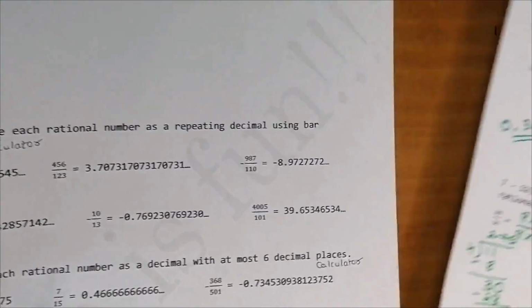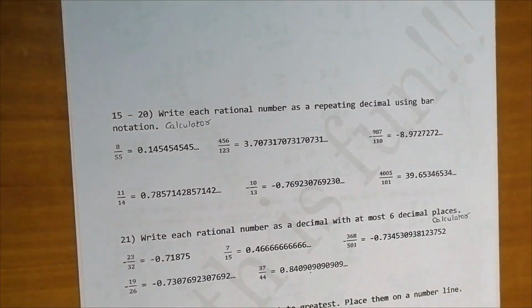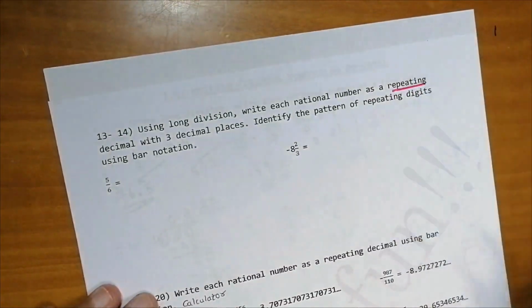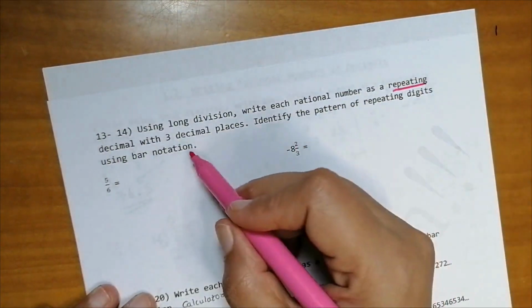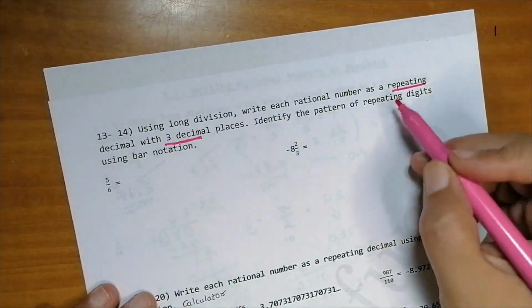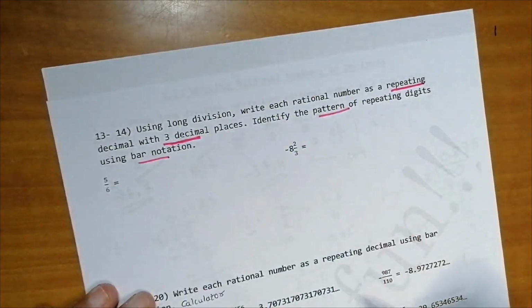Okay, so we move to the next part here now. Again, it's a long division method, but here they're saying it's a repeating one. Using long division, write each rational number as a repeating decimal with 3 decimal places. Identify the pattern of repeating digits using bar notation.